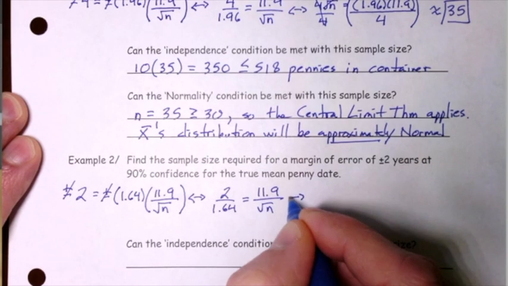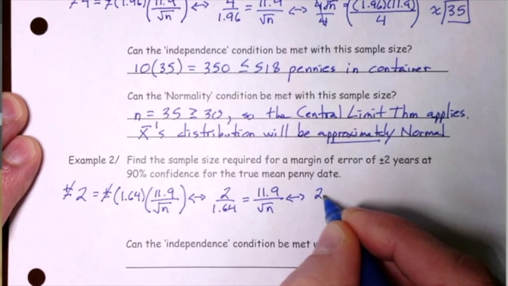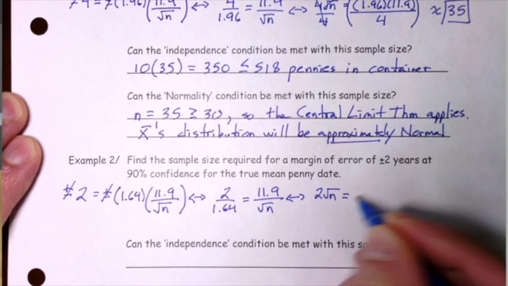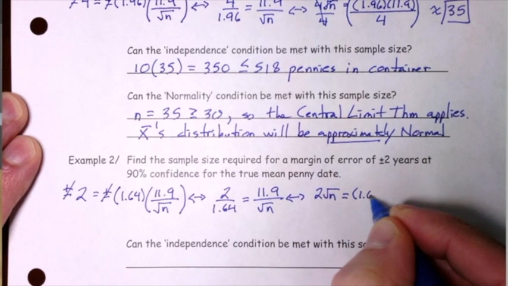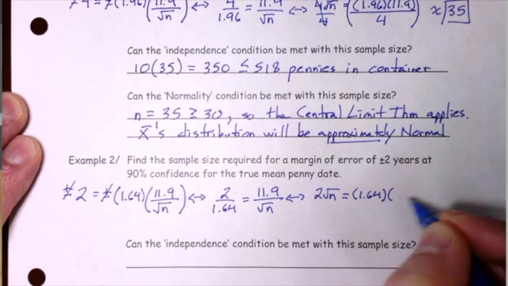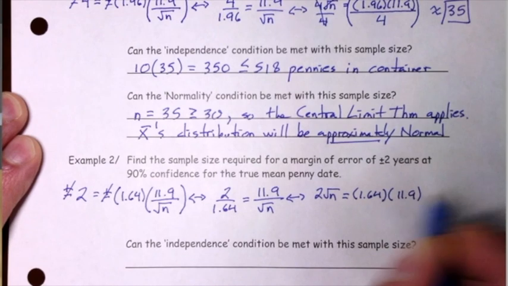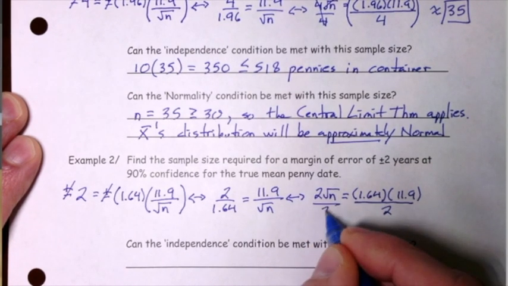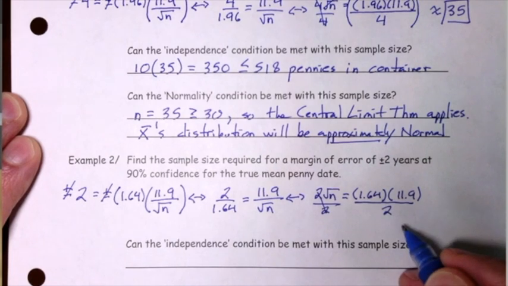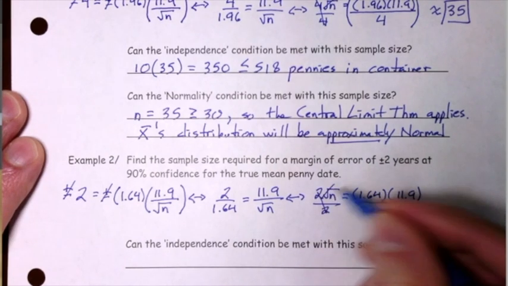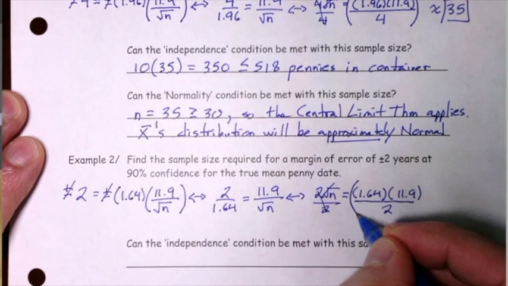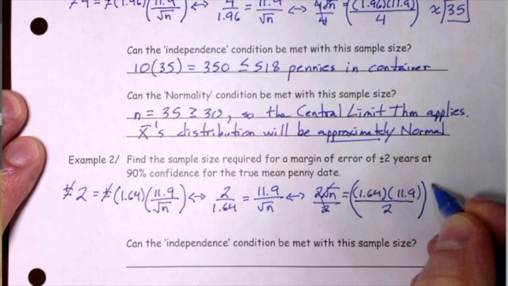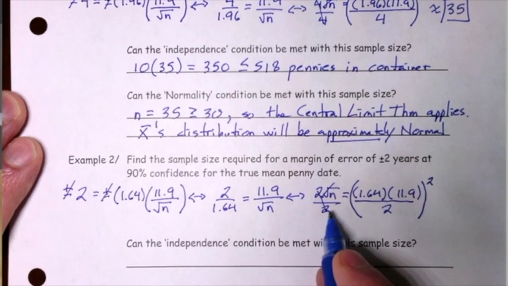So we're going to end up with a relationship that looks very similar to above. I've got my critical value of 1.64 times the standard deviation of the population. I'll divide both sides of this relationship by 2. In order to solve for the size of the sample, that will get me my margin of error. I'm going to square this expression to get rid of the radical on n.